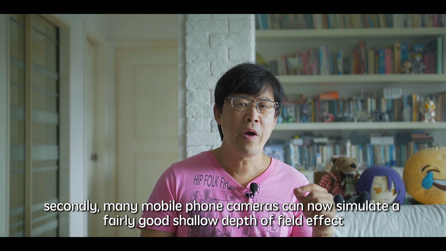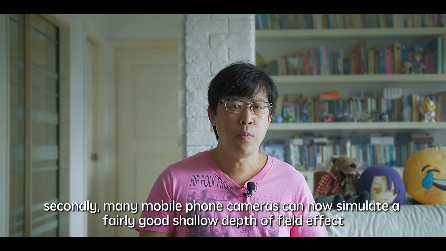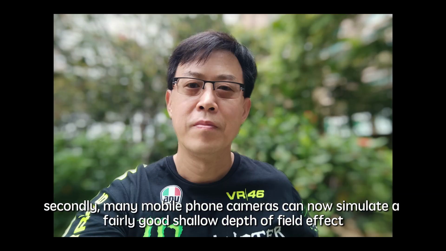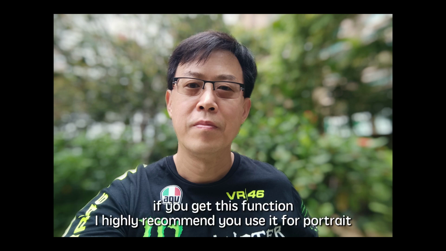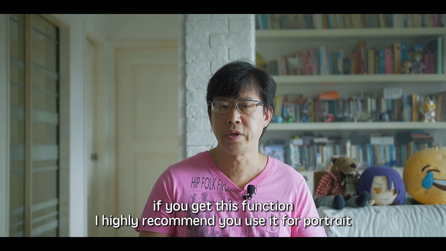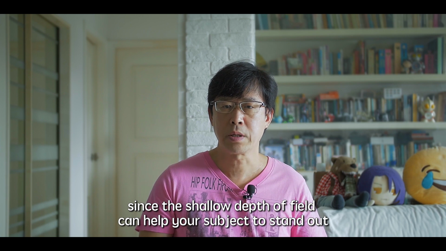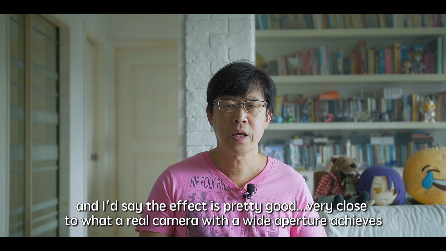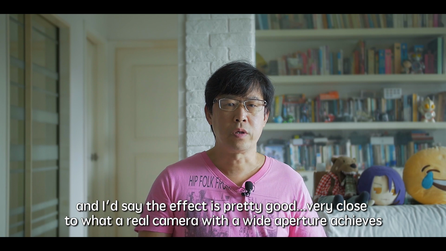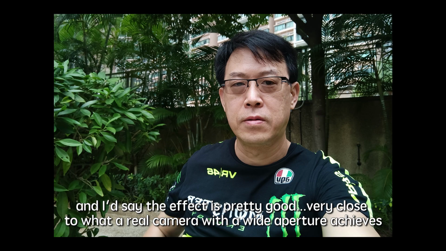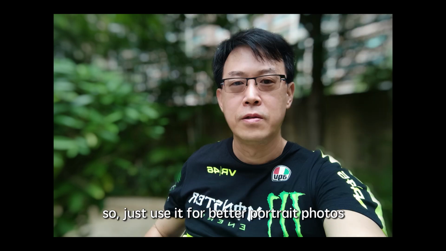Secondly, many mobile phone cameras can now simulate a fairly good shallow depth of field effect. If you have this function, I highly recommend you use it for portraits, since the shallow depth of field can help your subject stand out. And I would say that the effect is pretty good, very close to what a real camera with a wide aperture achieves. So just use it for better portrait photos.